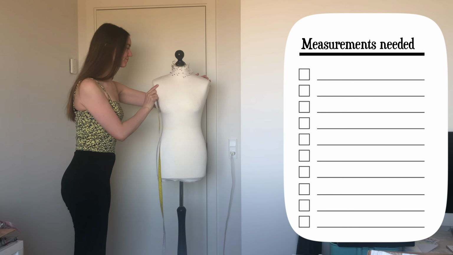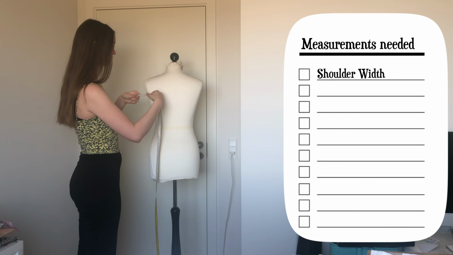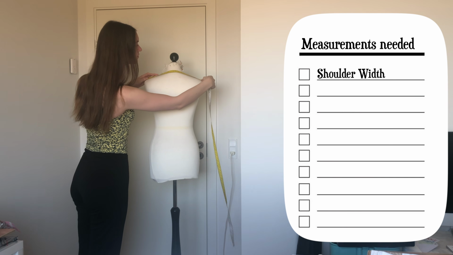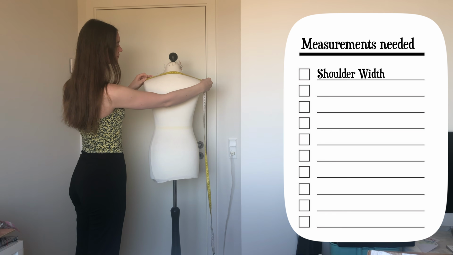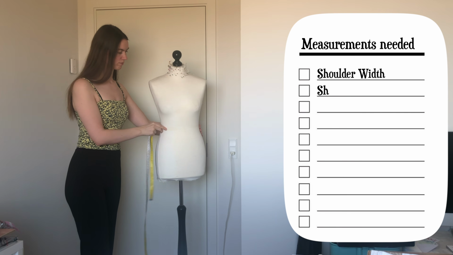We are jumping right into it by watching me demonstrate what measurements are needed for this dress and how to measure them. So the first measurement you will need is the shoulder width, which is measured on your back from one shoulder point to the other. My shoulder width was around 14 inches for reference.